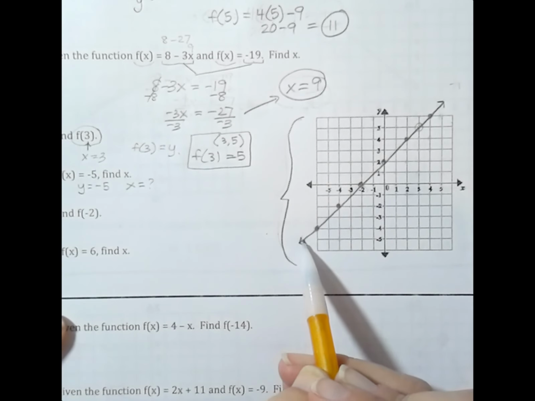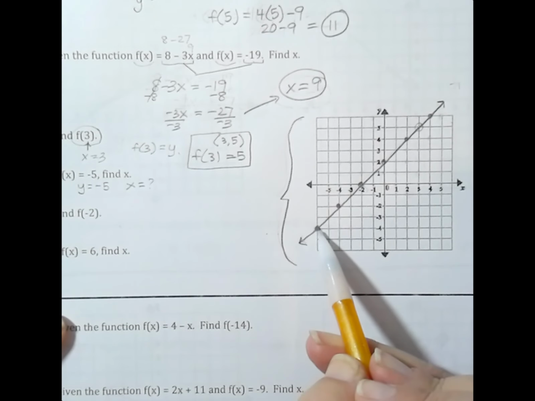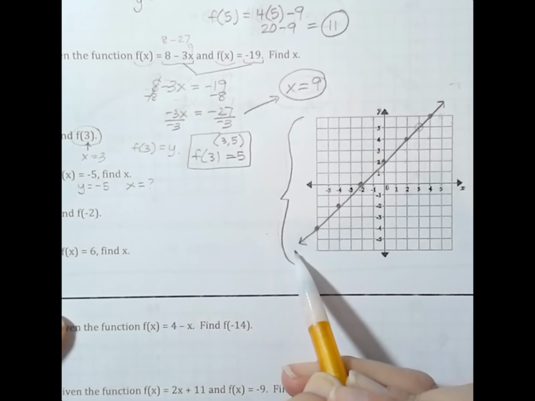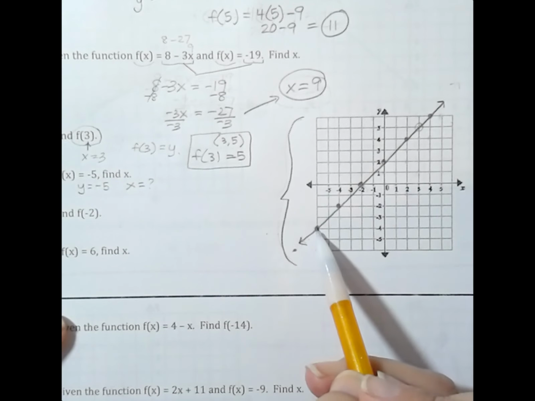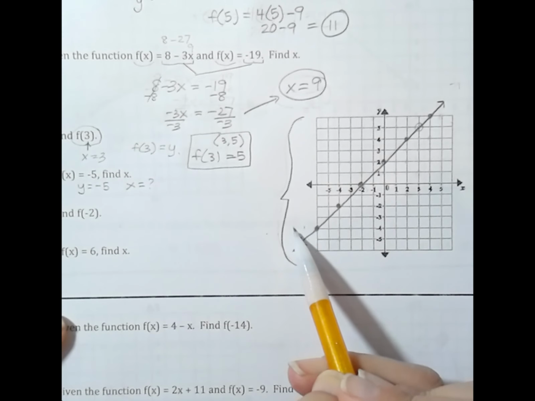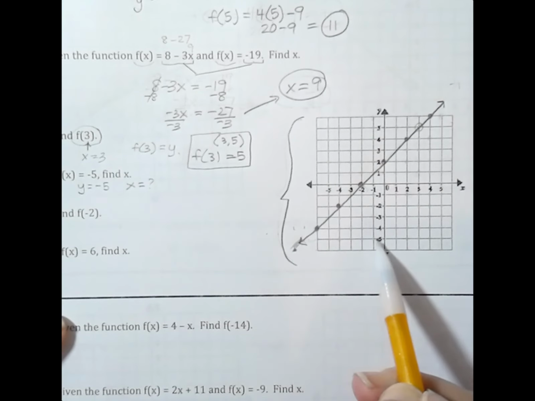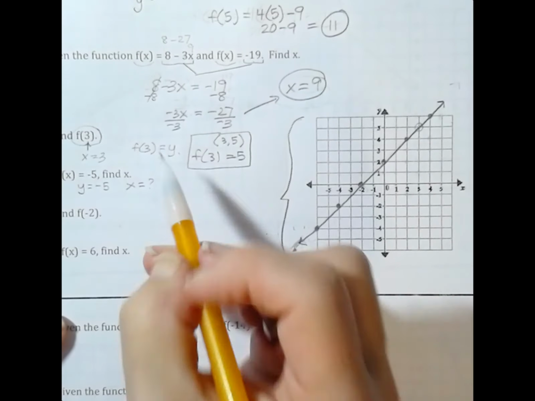Okay, and it looks like it's going to go off the graph, but if we continue the same pattern, we could figure out negative 6, negative 7, negative 8. So it looks like if we did have a little bit of a bigger value, the x value here would be negative 7.